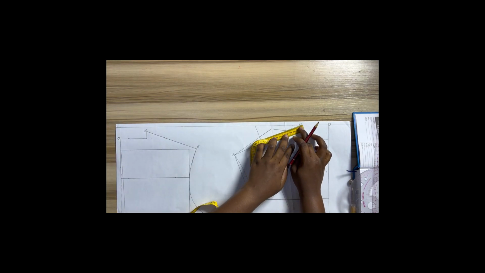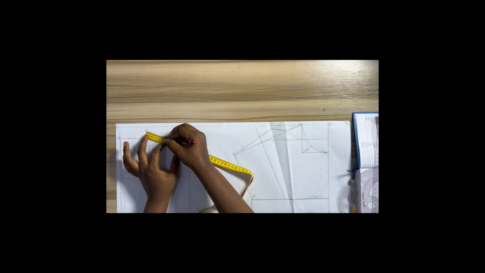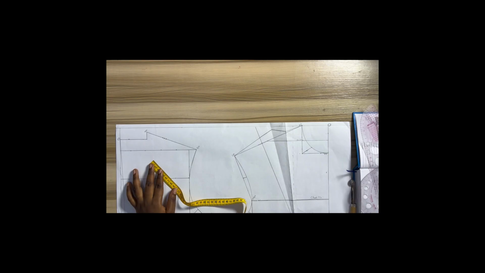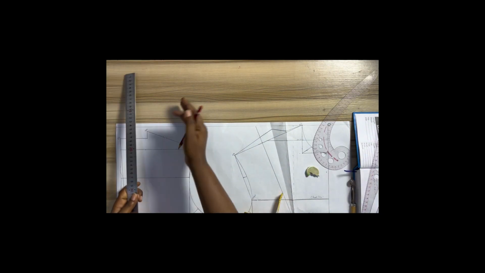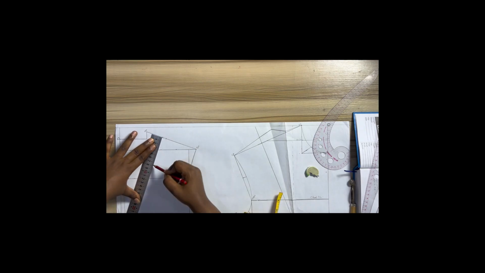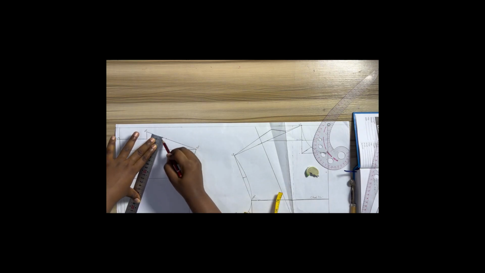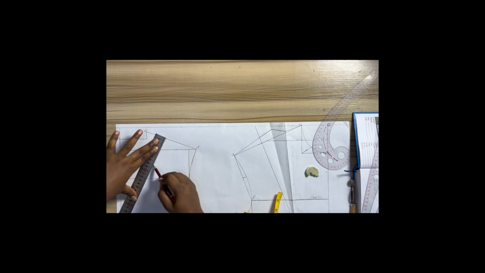So now I'm just retaking the measurements just to be sure that I've taken the right darts away from the shoulder. So now you're going to take the length of that shoulder to be approximately 8 cm or 8.5 cm. You just draw it along like so and take it down.